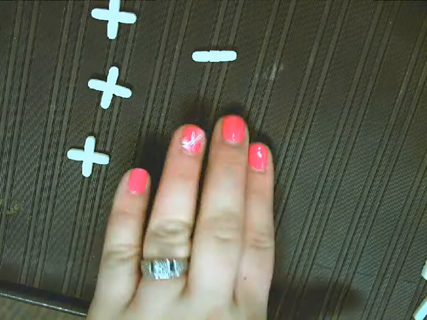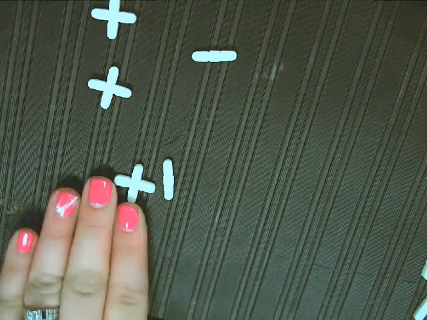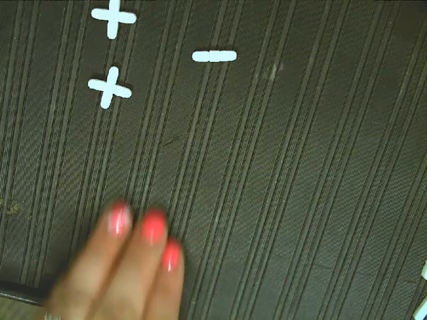What's this? Zero pair. Right? So if I have a positive and negative, that's 0, right? So I can take that out. Do I have another one I can take out? Yeah, I have a positive and negative. So what am I left with? Positive 1. So what's my answer? Positive 1. Let's try positive 4 plus negative 5.